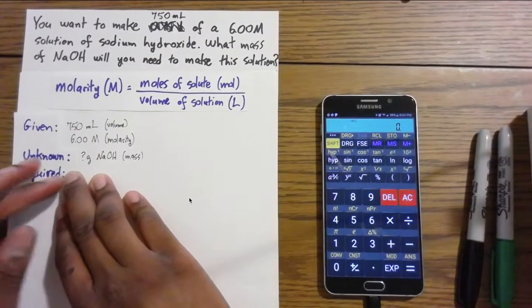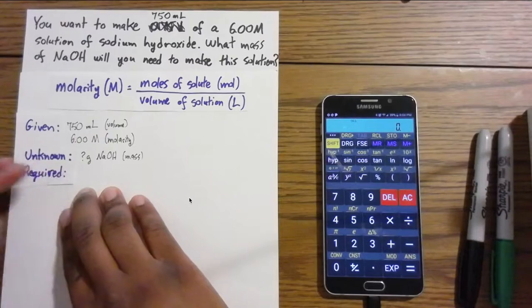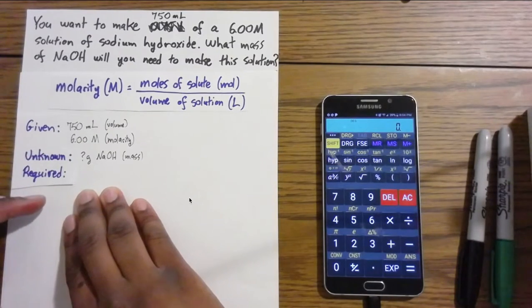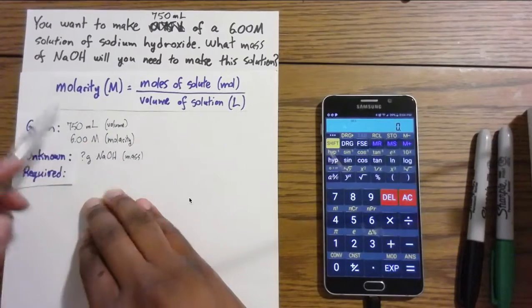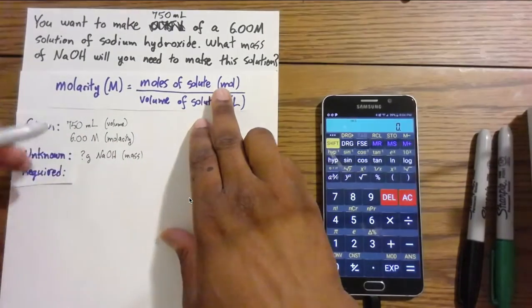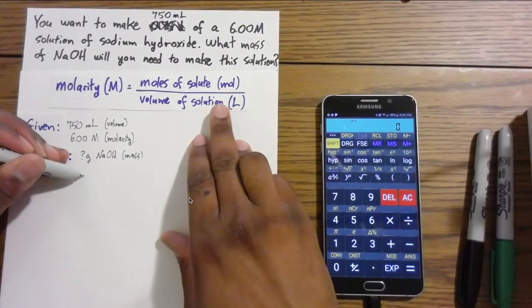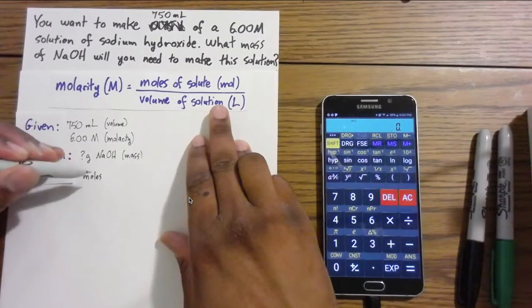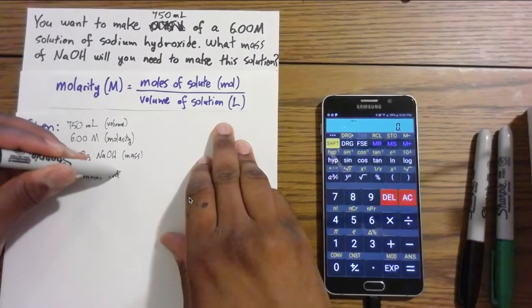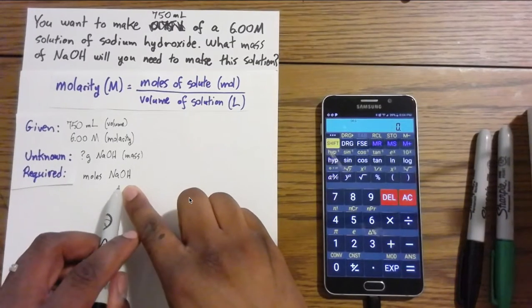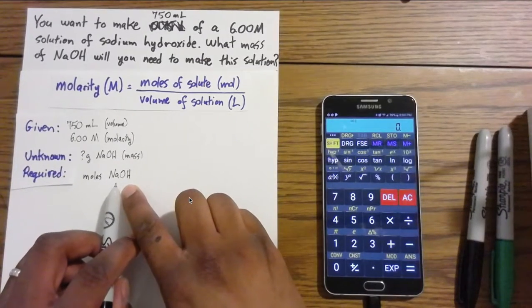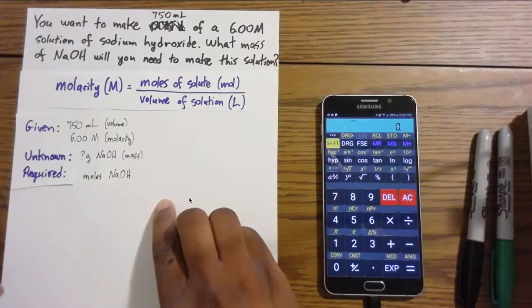And now let's think, what do we want? What is going to be required for the solving of this problem? Well, we're given molarity, we're given volume, and we're going to need to find the moles of the solute, so moles of NaOH. And then once we have the moles of NaOH, we can convert to grams of NaOH.